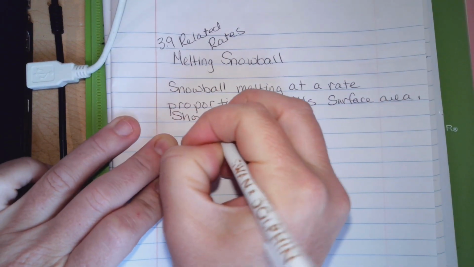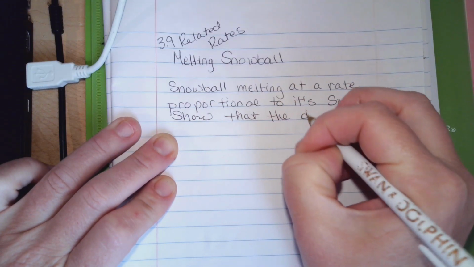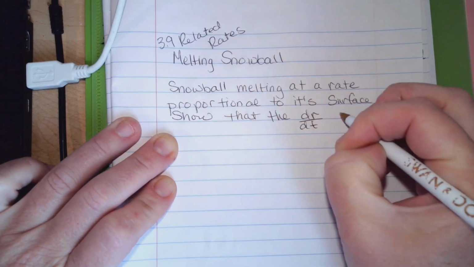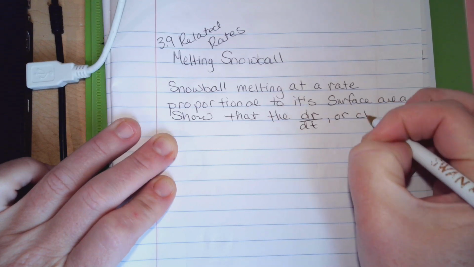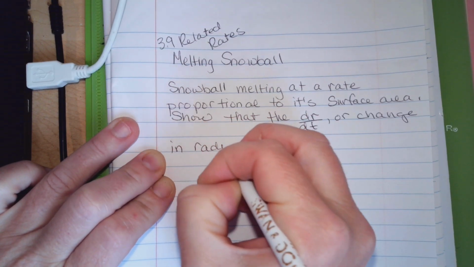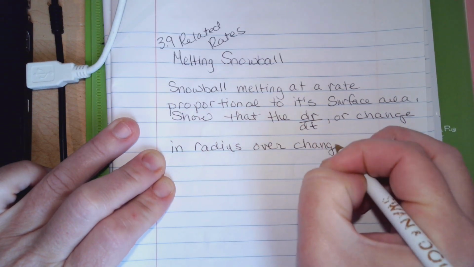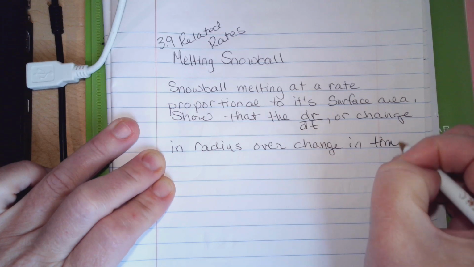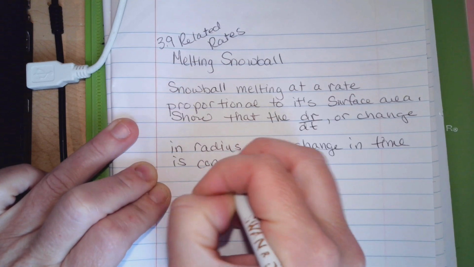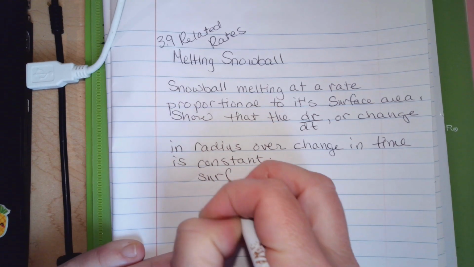Show that I think they write dr/dt, or change in radius over change in time, is constant. And they do tell you the formula for surface area.